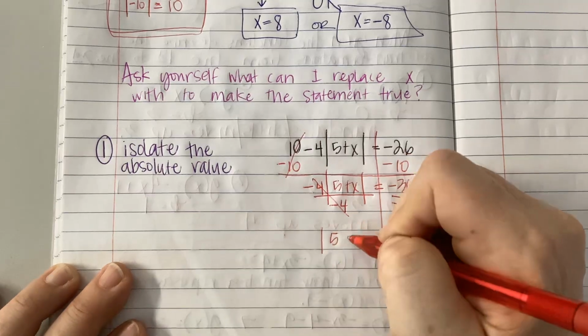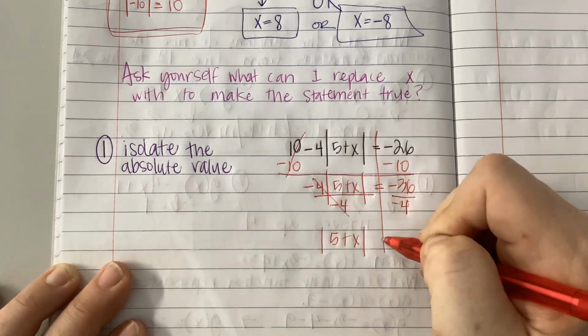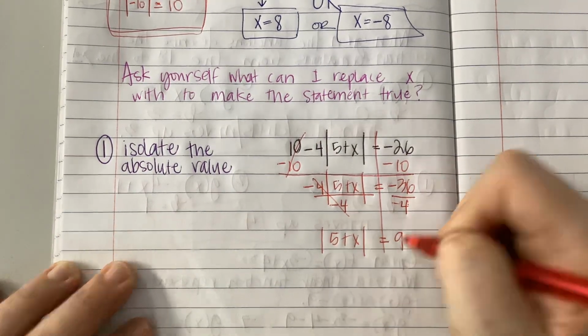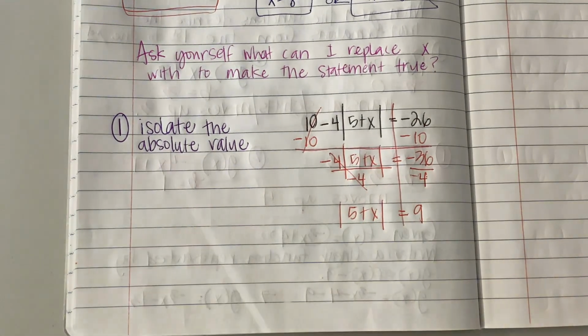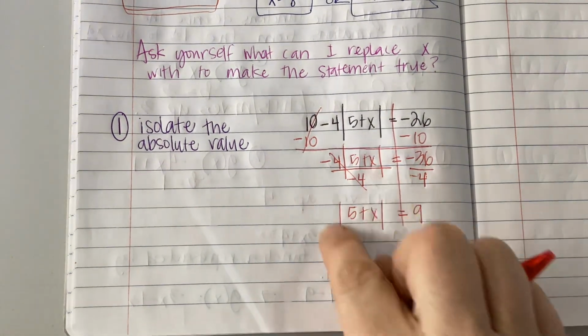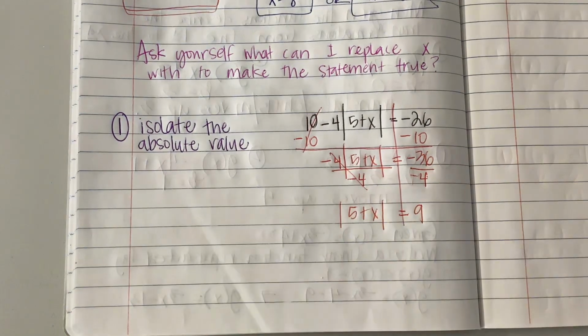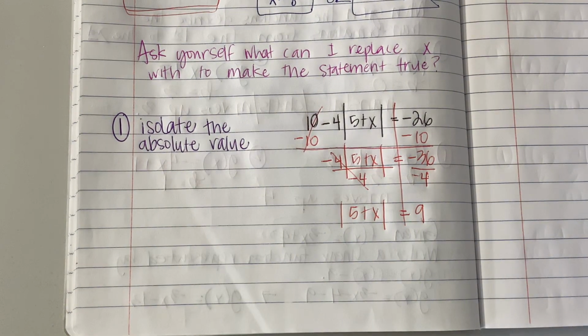The absolute value of 5 plus x equals 9. Is my absolute value isolated? Yes, the absolute value is alone. There's nothing else with the absolute value. Is there stuff inside of it? Yes. But everything else outside of it is gone. It's isolated. Isolate the absolute value.